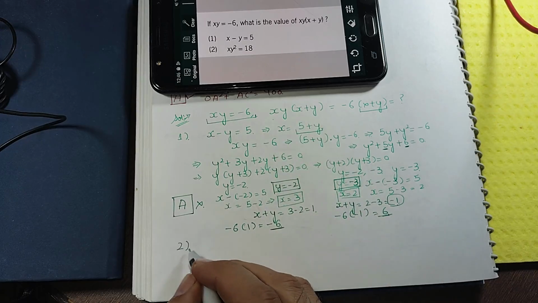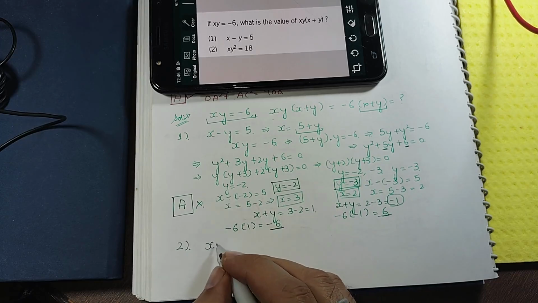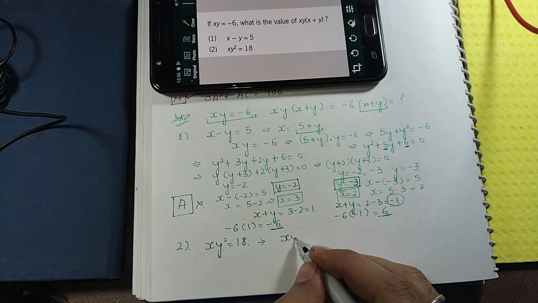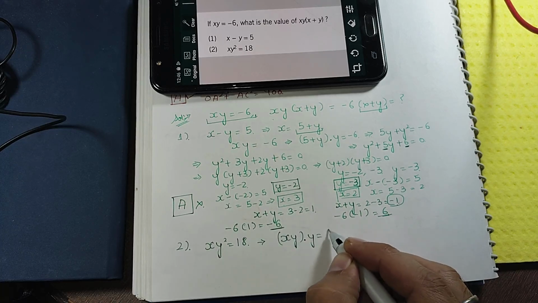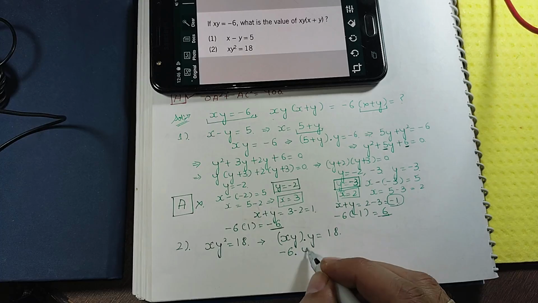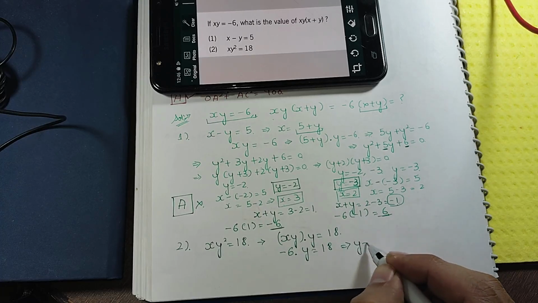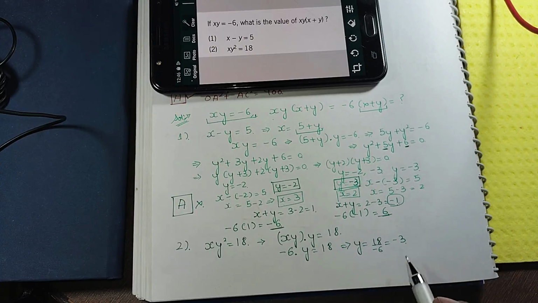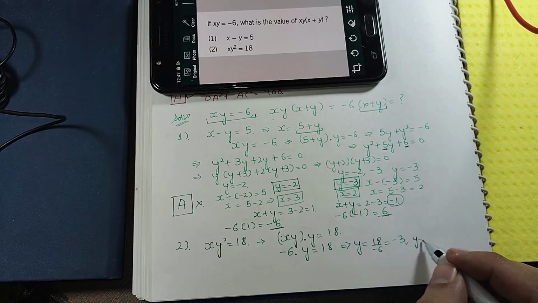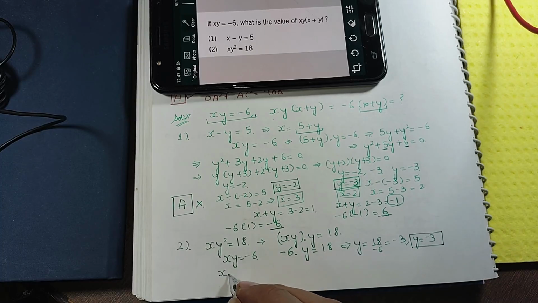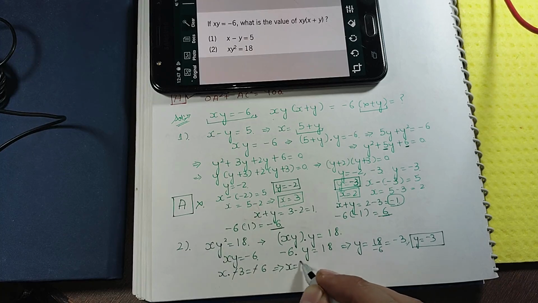Now moving to statement 2. Statement 2 tells me that xy square is equal to 18. Now I can write this as xy multiplied by y equal to 18, right? Now I know the value of xy, which is minus 6, so I will put that value in place of xy, so minus 6 y equal to 18. So this implies y is equal to 18 divided by minus 6, which is equal to minus 3, right? Now if I am getting y equal to minus 3 and I know that xy is equal to minus 6, so putting the value over here, this will be x into minus 3 equal to minus 6, minus gets cancelled, I will get the value of x equal to 2.